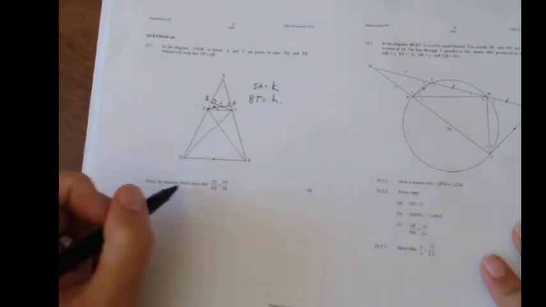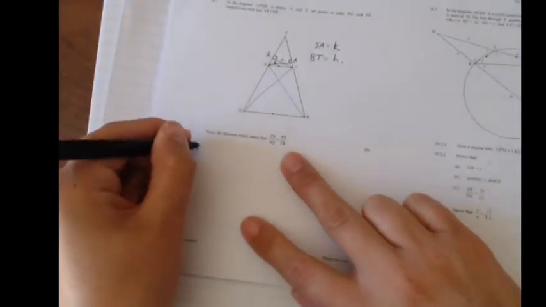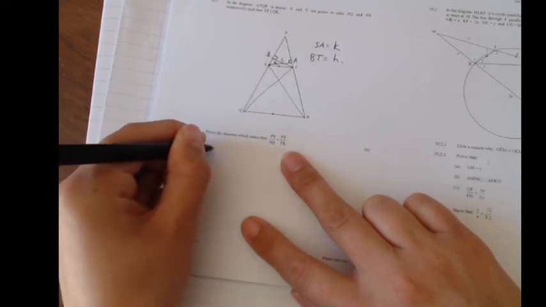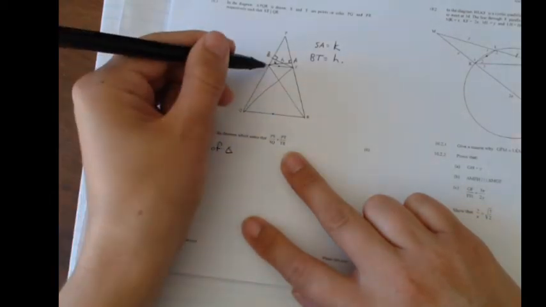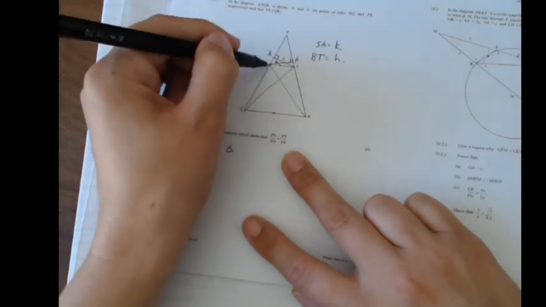Prove the theorem that states PS over SQ. So I'm going to start here with, let me somewhere write it here on this area here. I'm going to start with the area of triangle. I'm going to first work with QTS and PST.